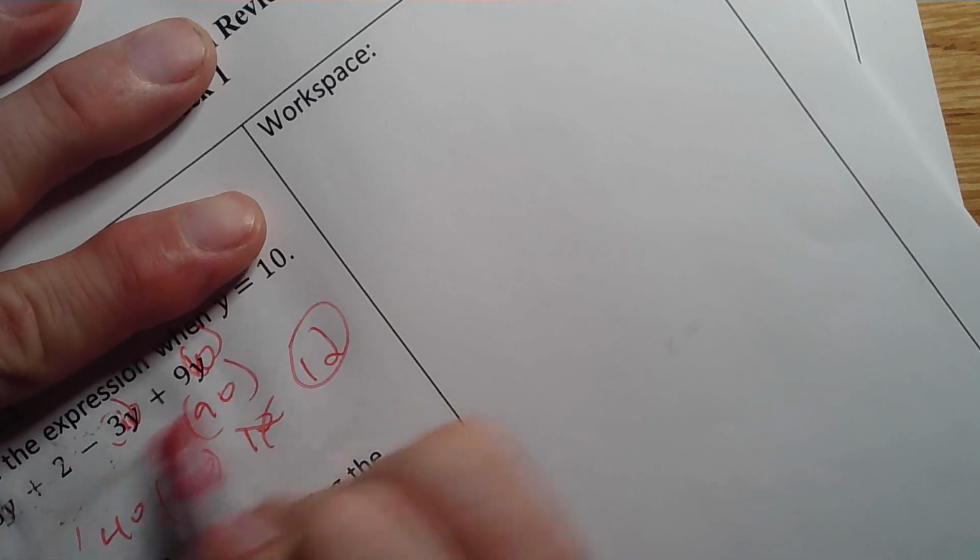Man, that's some chicken scratch. Let me clean that up some. I'm sorry, that's chicken scratch.